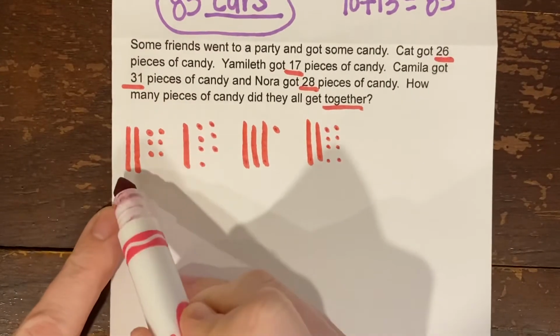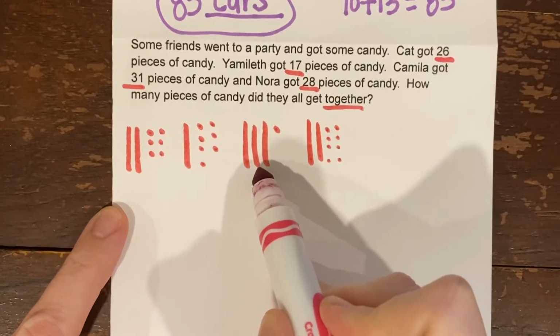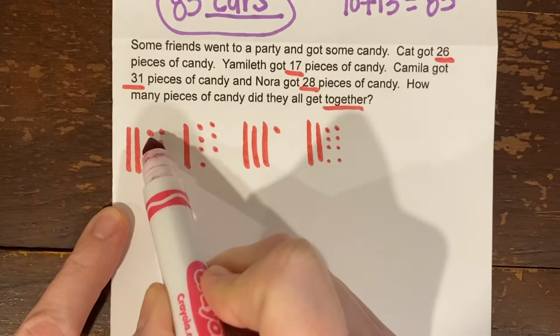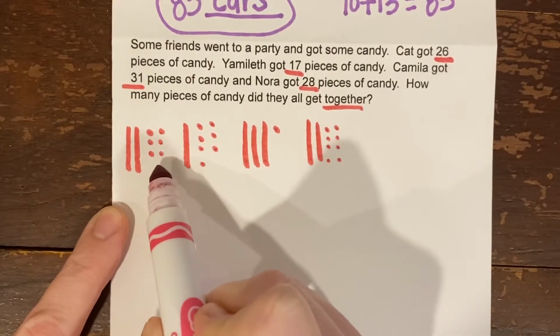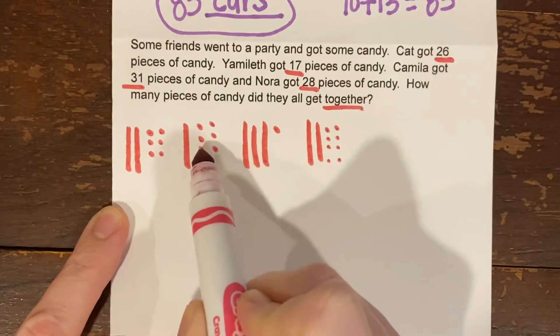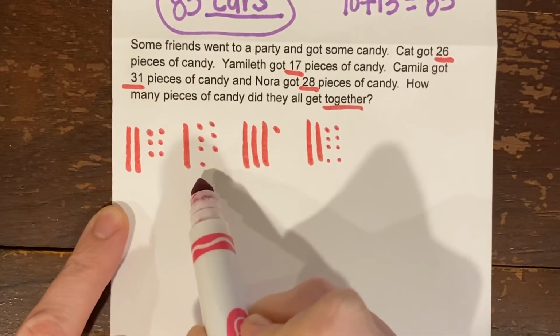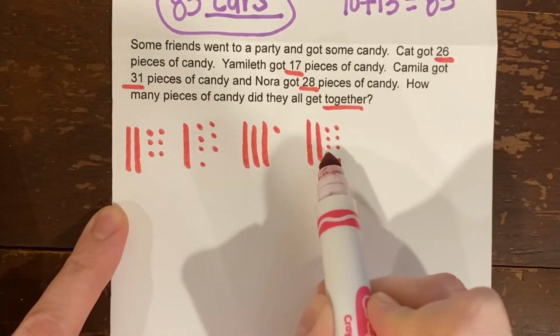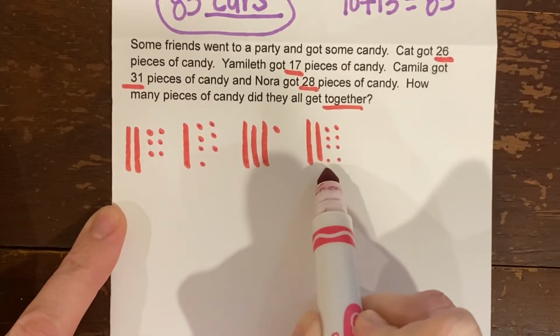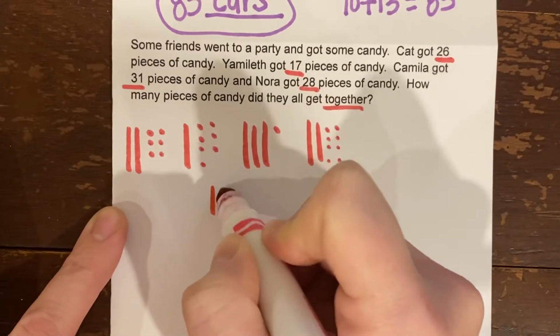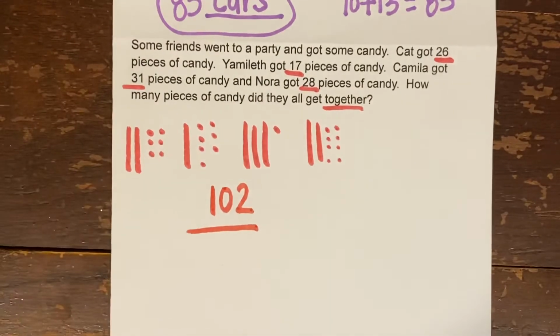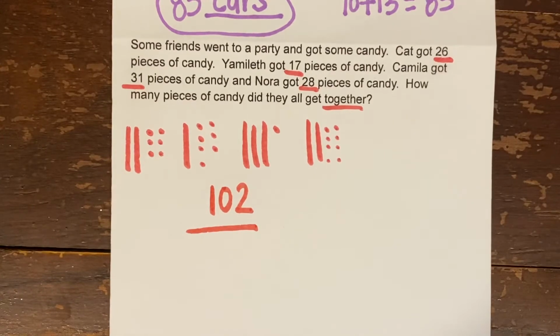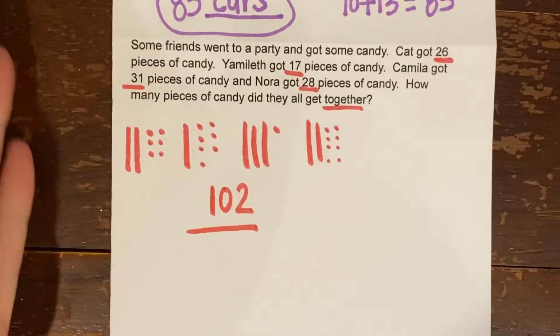Please count with me. 10, 20, 30, 40, 50, 60, 70, 80, 81, 82, 83, 84, 85, 86, 87, 88, 89, 90, 91, 92, 93, 94, 95, 96, 97, 98, 99, 100, 101, 102. We went over 100 on that one, 102. How many of you got the right answer? Good job.